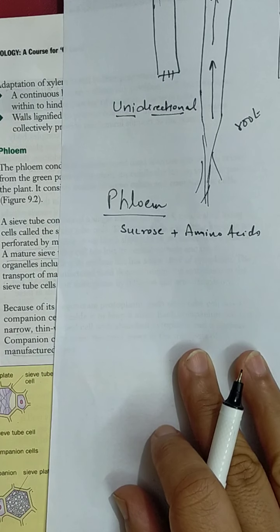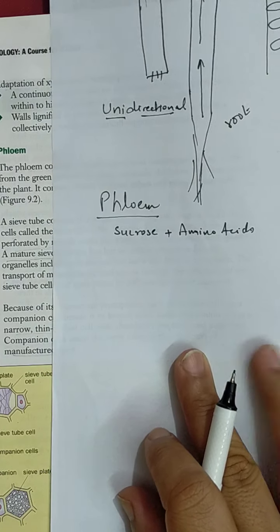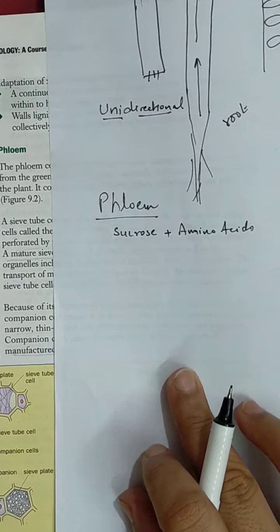First of all I will tell you the structure, then I'll explain this. So what about the structure? Xylem consists of xylem vessels, so phloem also has phloem tubes, as shown here in the diagram. In xylem, end walls were present, but in the case of phloem, instead of end walls, sieve tubes are present.